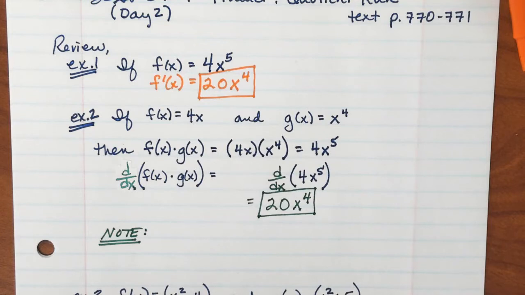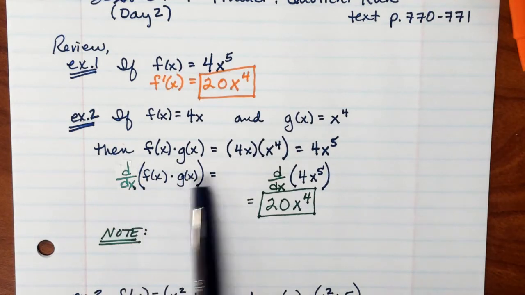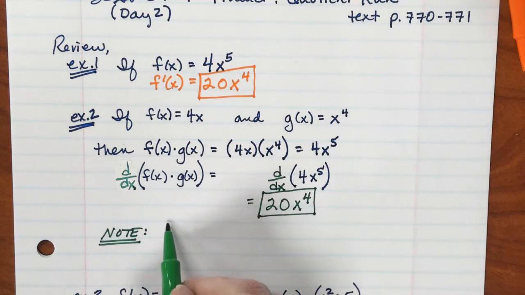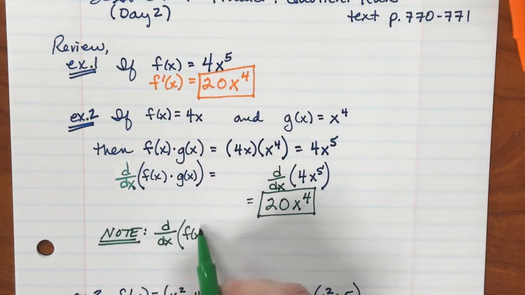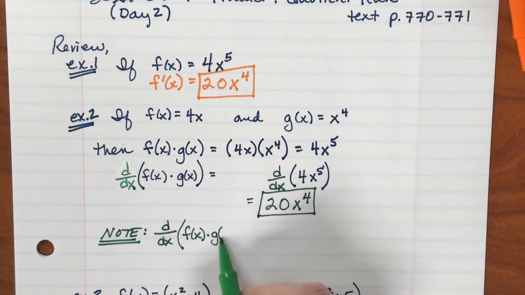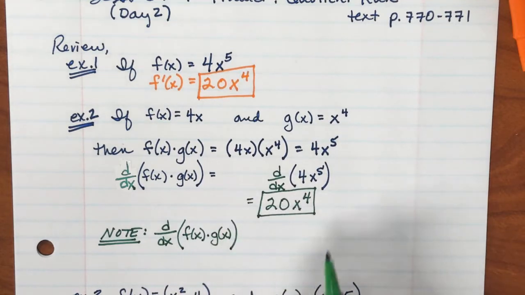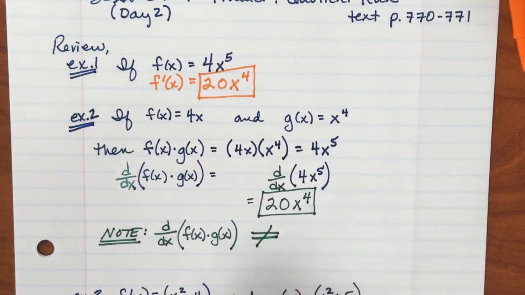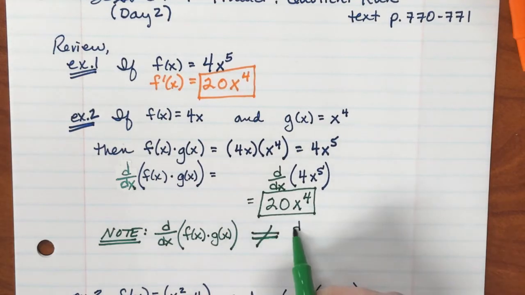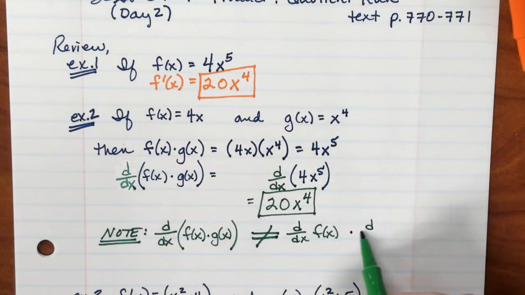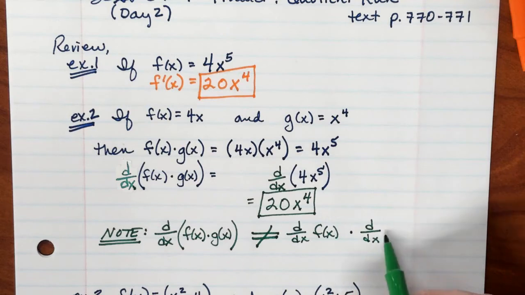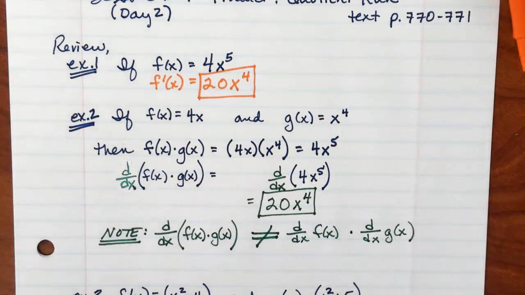Now I want to talk about a very important point here, and that is if you want the derivative of a product, let's write this out. The derivative of the product of function f and function g does not equal the derivative of f times the derivative of g. You cannot do that.